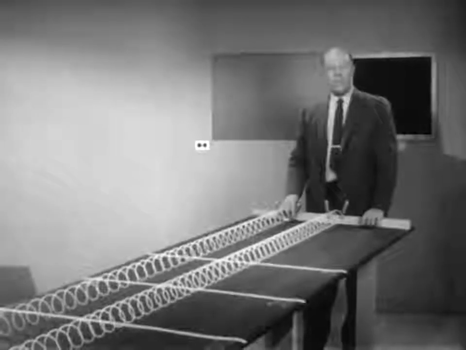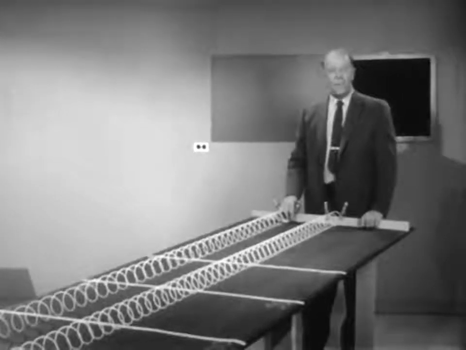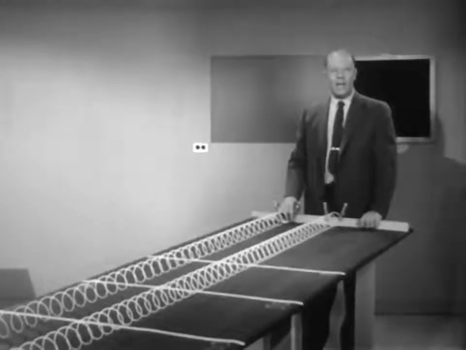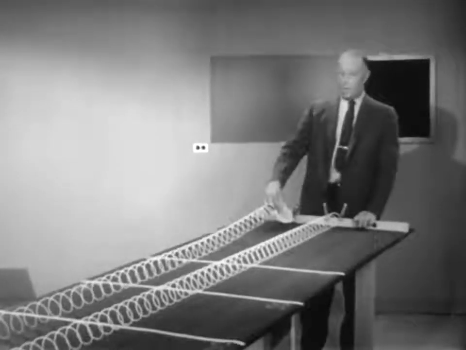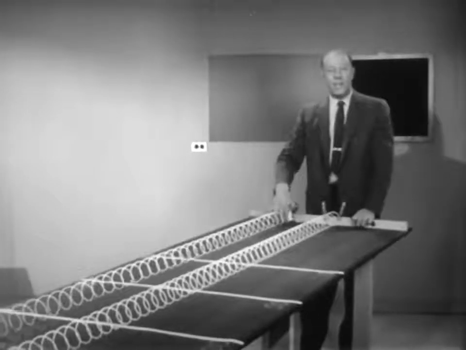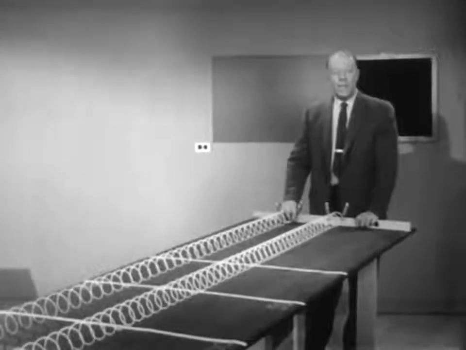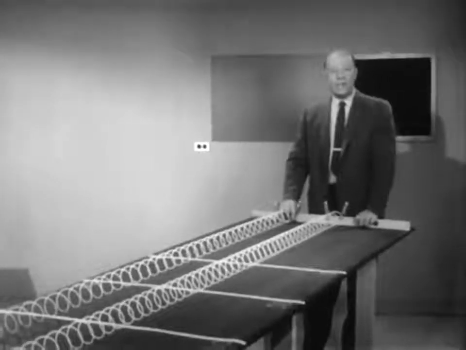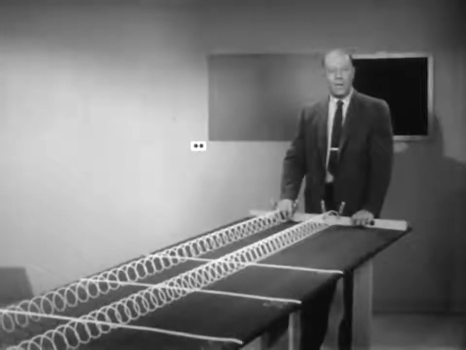Evidently, then, the speed of a wave depends not only on the medium it is traveling in, but also on the condition of that medium as well. For example, here, when I tightened up this slinky, I changed its condition by increasing its tension. And it's hardly surprising that by doing so, I changed the speed of a pulse along it.